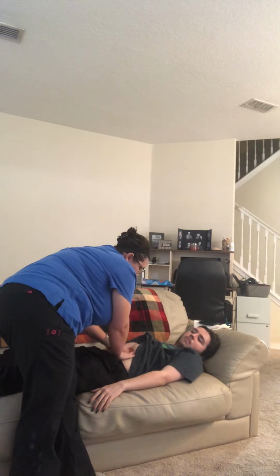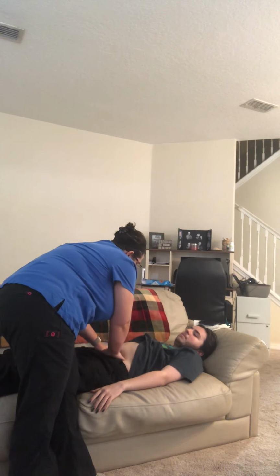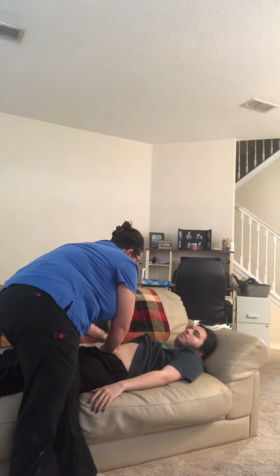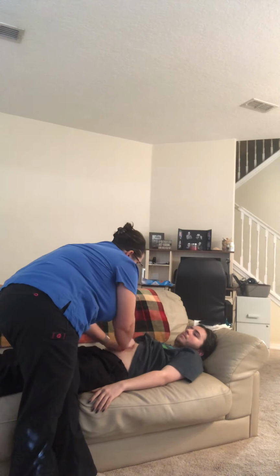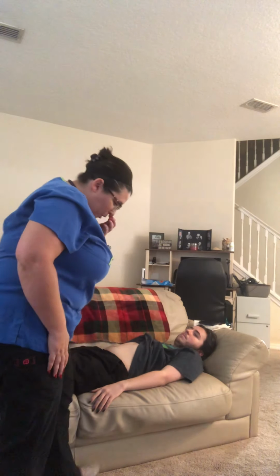So first I'm going to light palpate each quadrant. Any pain with that? No, ma'am. Okay. And then I'm going to deeper palpate. Any pain with that? No. Okay. And now I'm going to percuss. And I see no peristaltic wave, and I hear no tympani. Let's move on to your lower extremities.